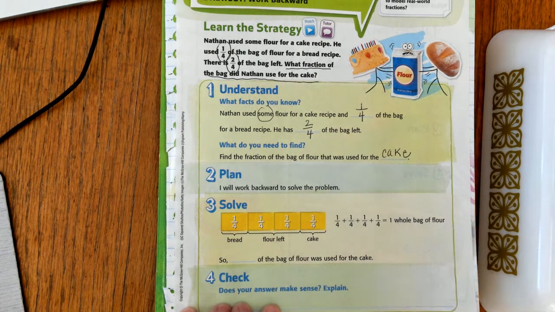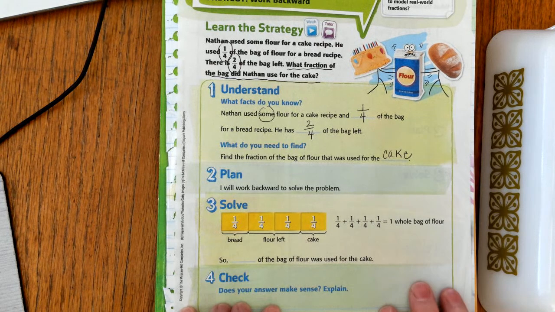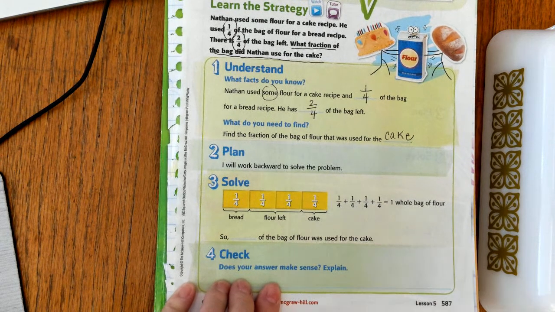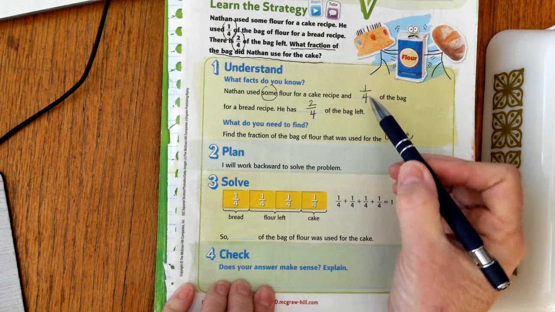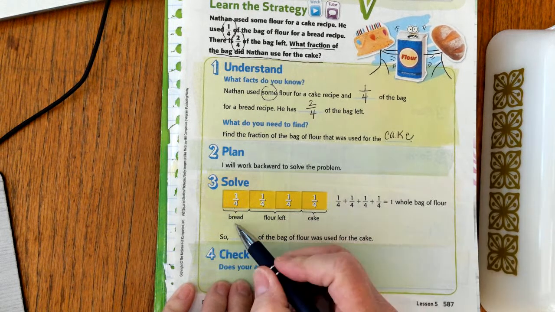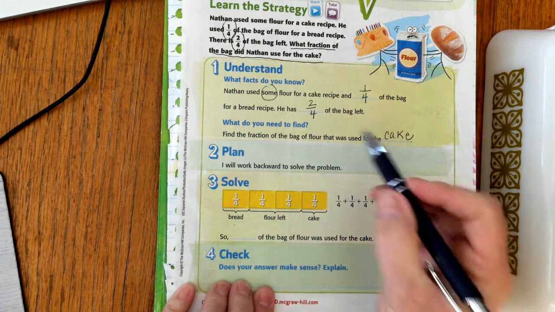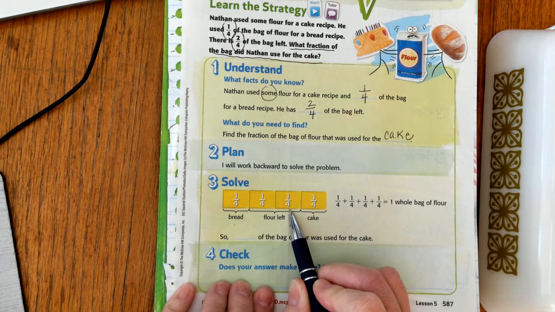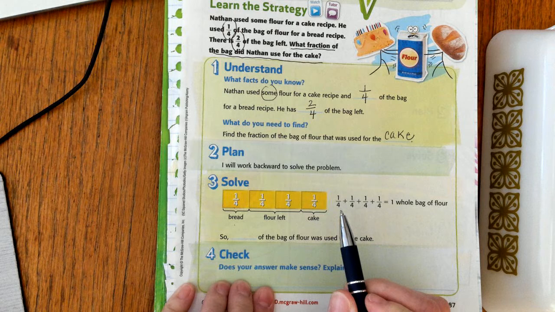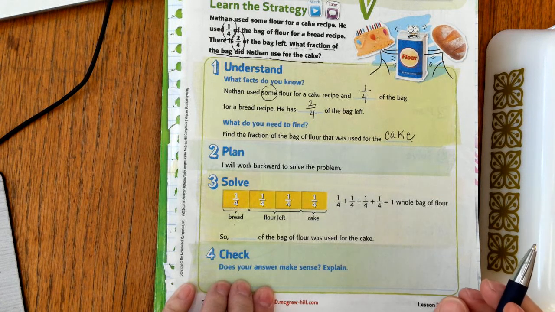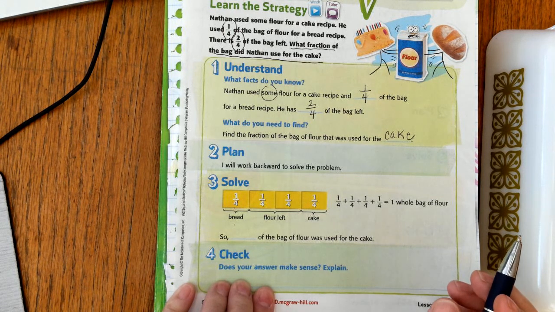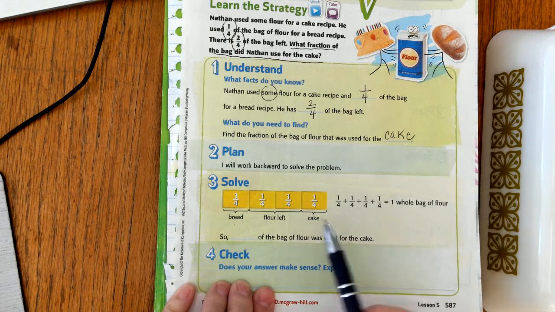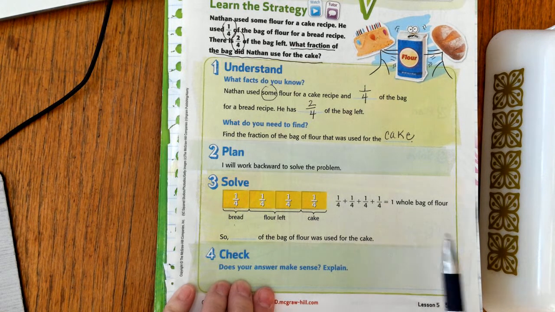So we're going to go ahead and, well, they've done it for us, but you would be drawing some models out or using some models. So we know that there's 1/4 for the bread. That's right here. We know that there's 2/4 left. So how much do we have for the cake? Well, we know because the denominator is 4 that there's 4 total parts.